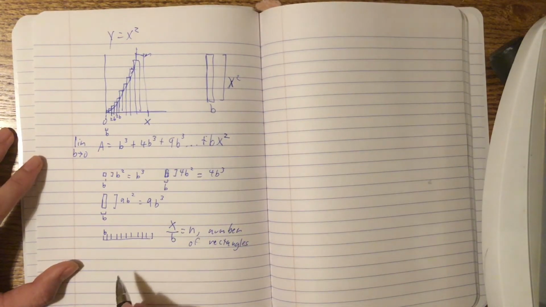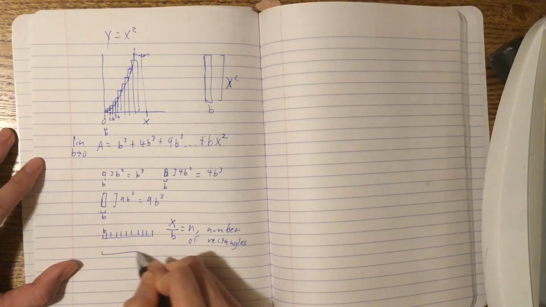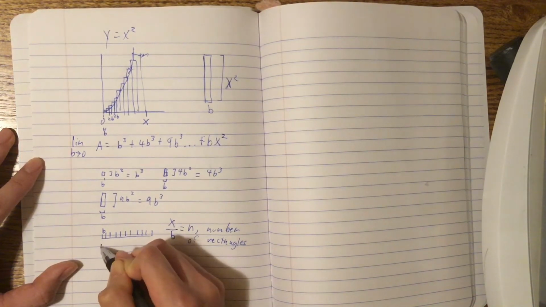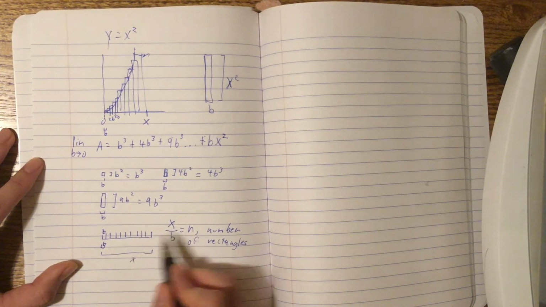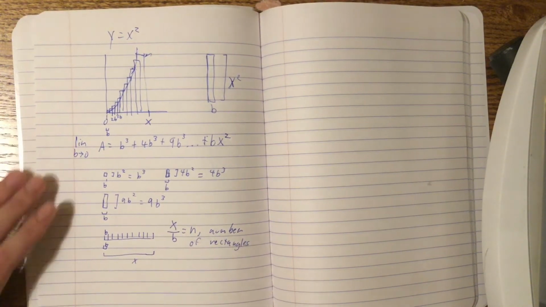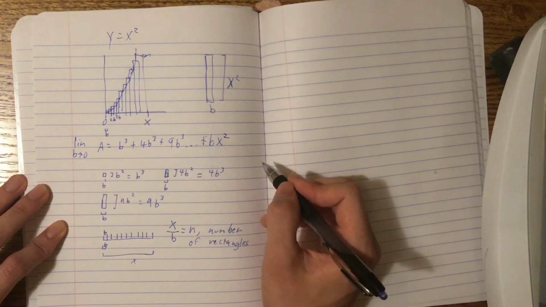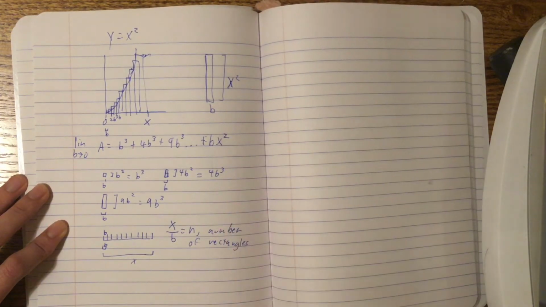I'll let you think about that. So x is this total distance here, and b is just this mini value. So x divided by b would be the total amount of rectangles.